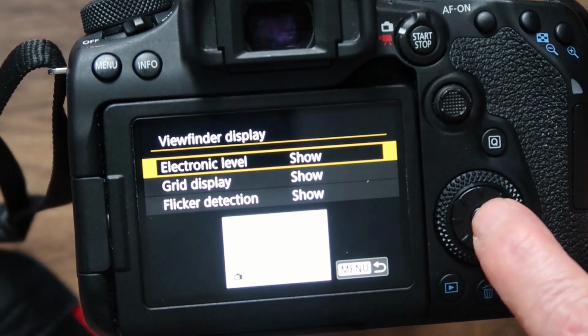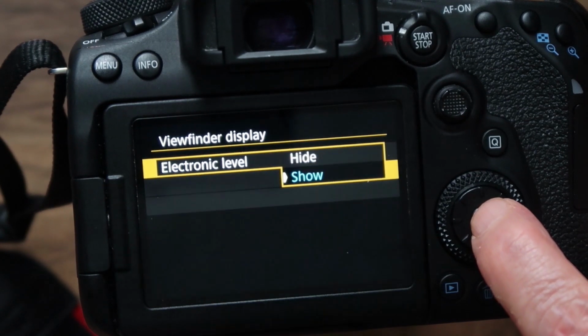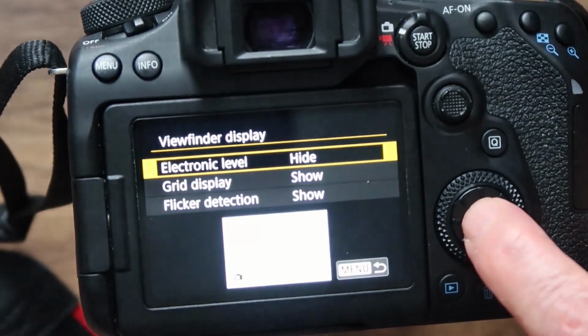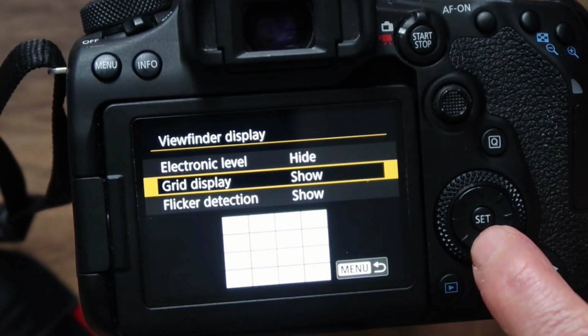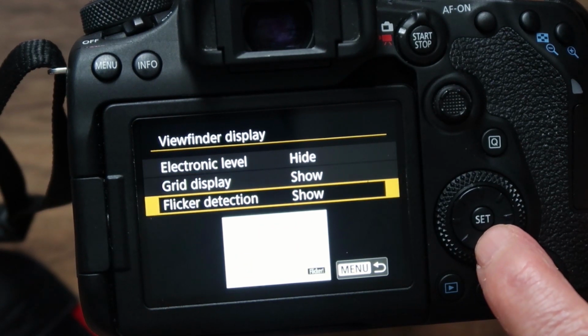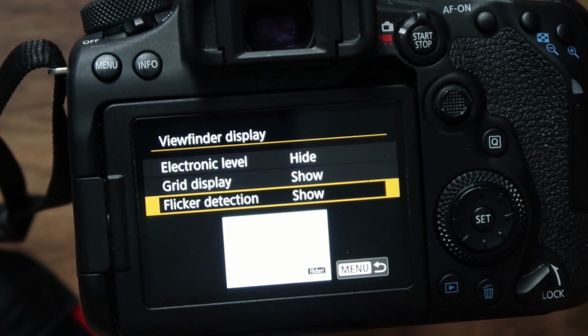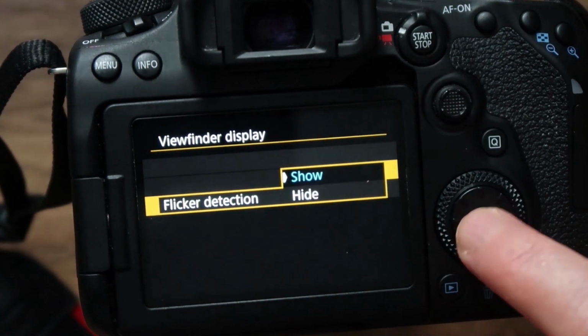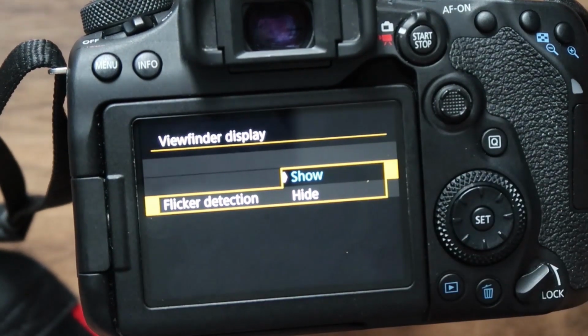Let's just show it and see what it looks like. Honestly, don't know what that is, to be fair. Grid show and flicker detection show. So if something does start flickering while you're out, it will alert you with a little sign if you've got that on show. And then you can set it to have the deflicker on if you want to.